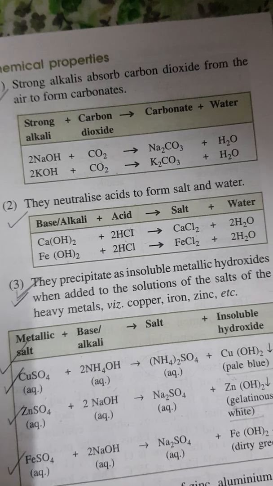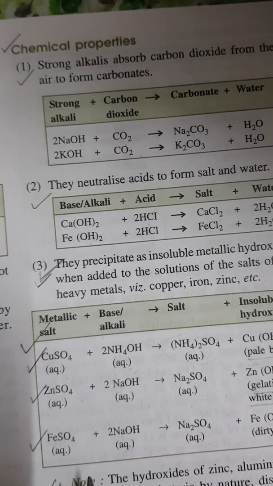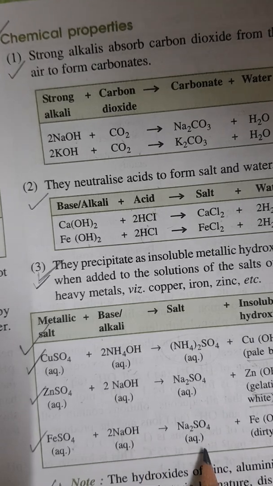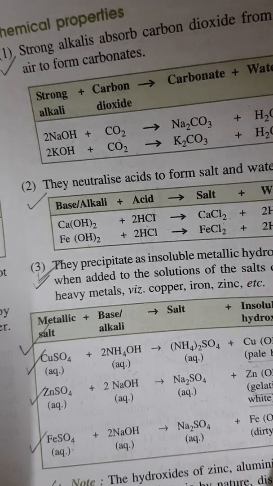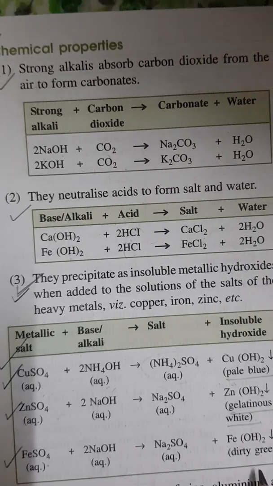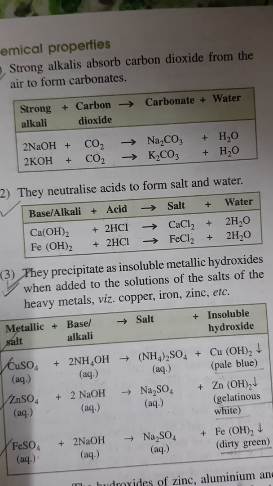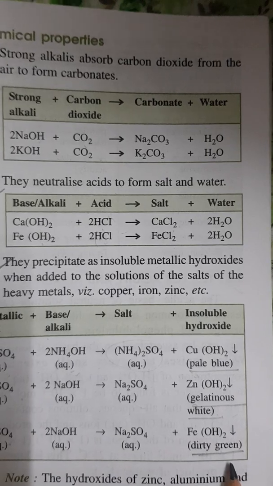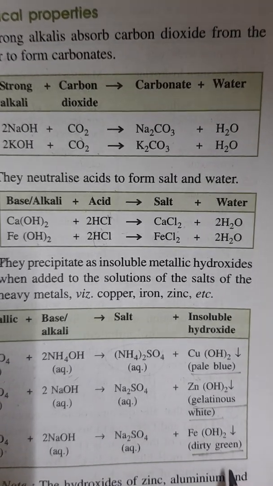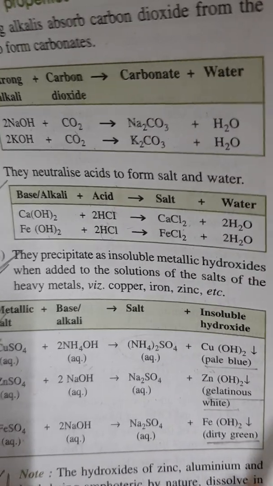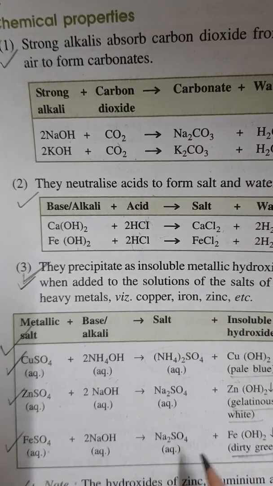Third, they may ask you about ferrous sulfate. This ferrous sulfate reacts with NaOH, gives you Na2SO4 and Fe(OH)2. And this is a dirty green PPT. Don't write just green PPT. It is dirty green PPT. So we have to learn these reactions with observations. Please practice these reactions at home, as I'm suggesting to you.